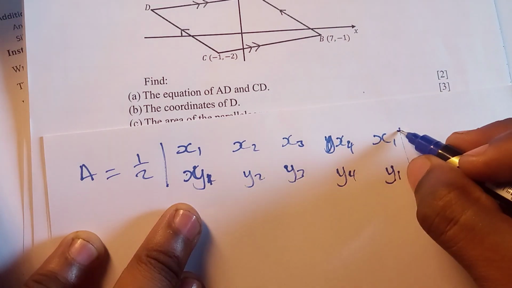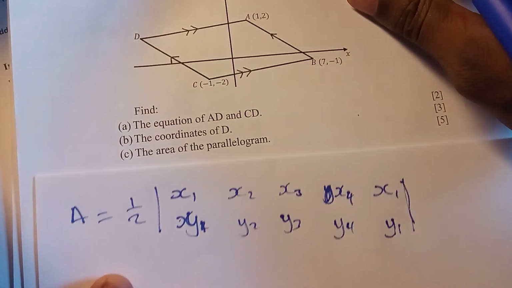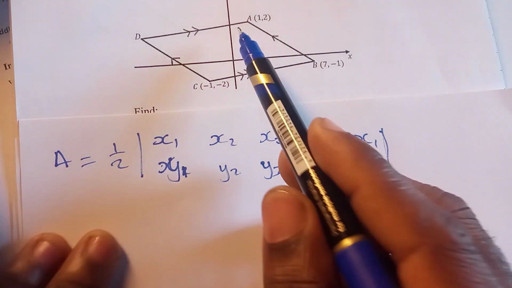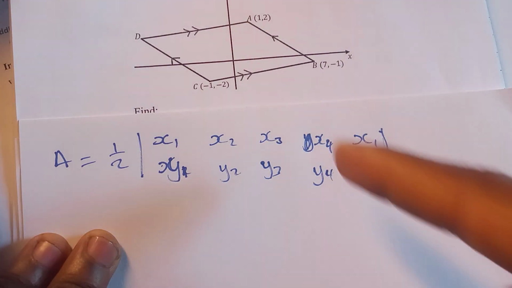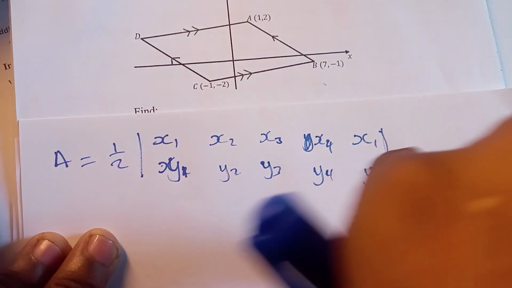One important thing you must know when getting the coordinates is you must always get them in an anti-clockwise manner, in the opposite direction of your watch.